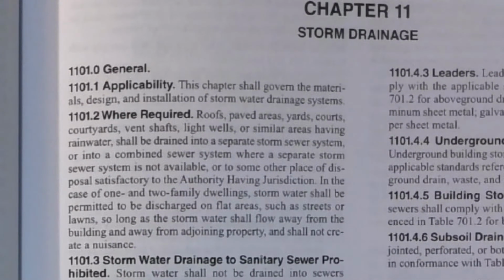Storm drainage. Where required. Roofs, paved areas, yards, courts, courtyards, vent shafts, light wells, or similar areas having rainwater shall be drained into a separate storm sewer system or into a combined sewer system where a separate storm sewer system is not available, or to some other place of disposal satisfactory to the authority having jurisdiction.